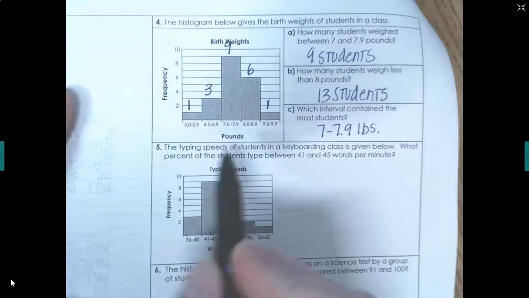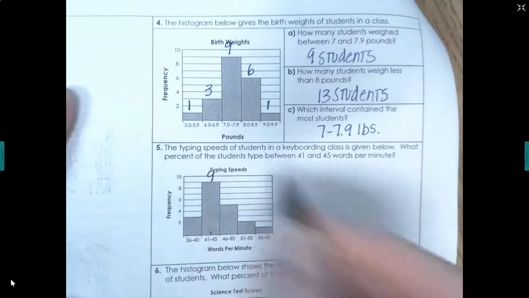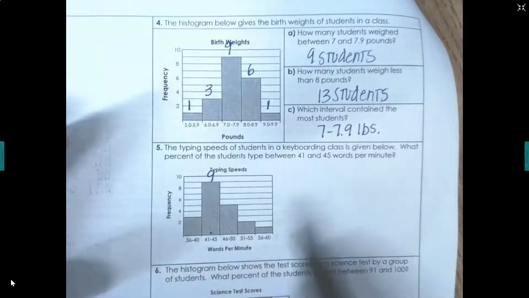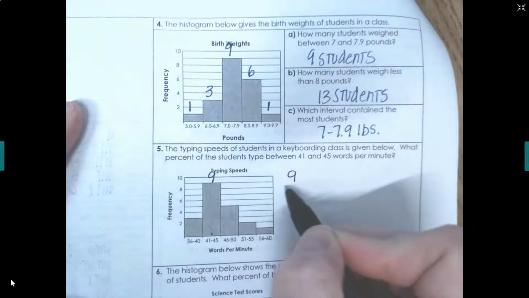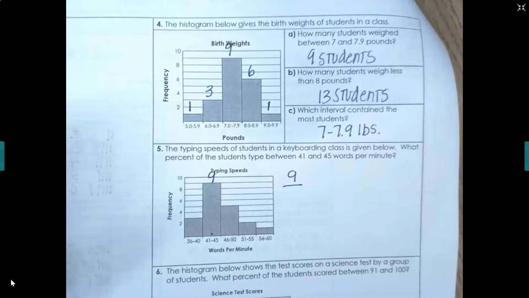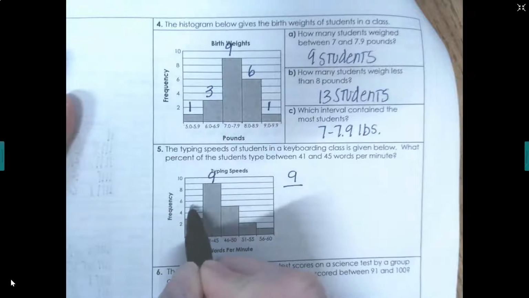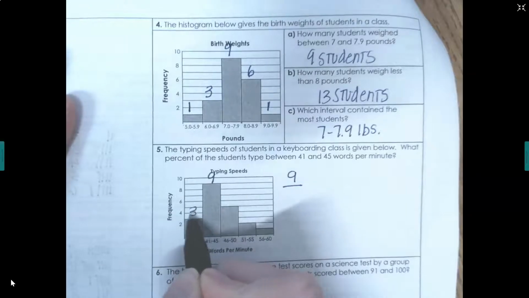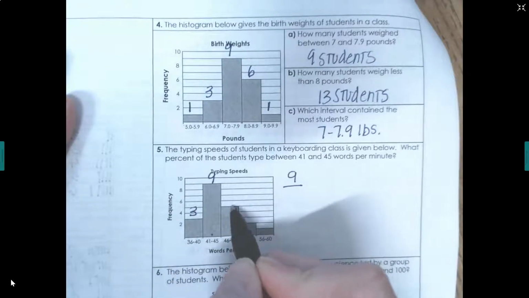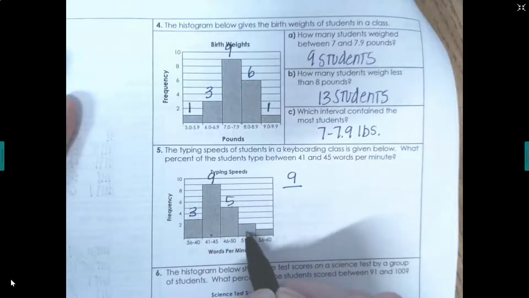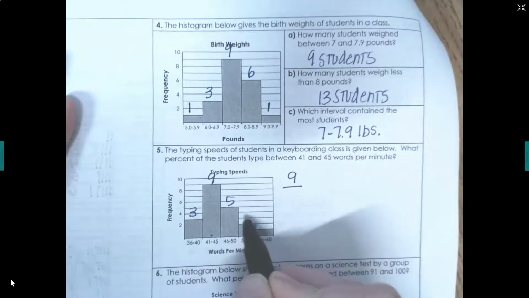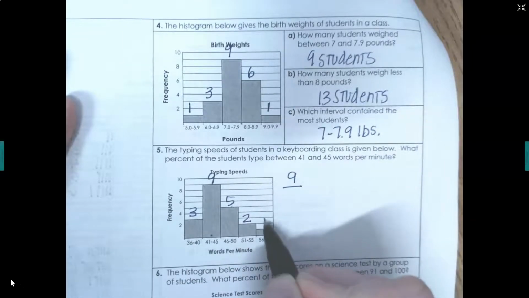So how tall is that? That is 9 tall. But it's 9 out of the total. So I know the 9. I need to divide it by the total to help me get to my percentage. So I need to know how many people are in the class. So there are 3 here, 9. This is going to be 5. This one will be 2. And that one will be 1.